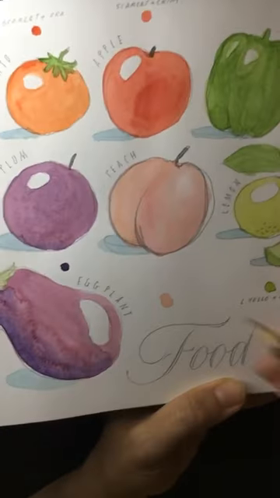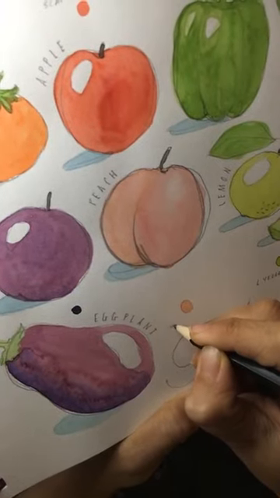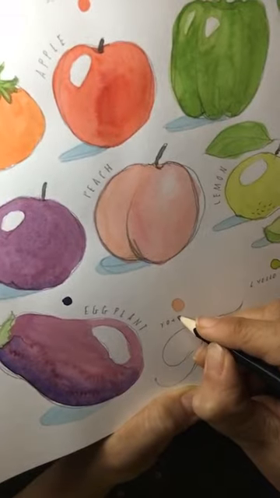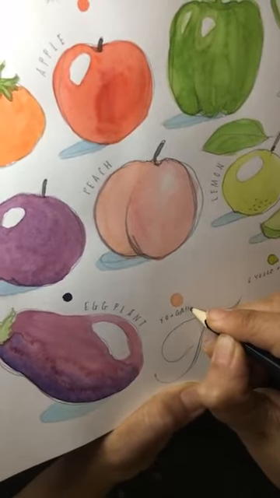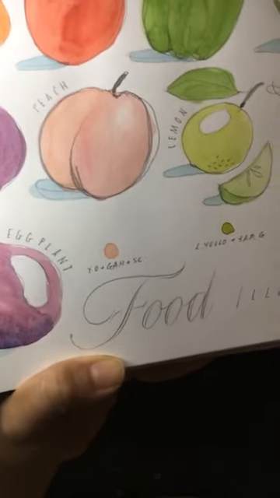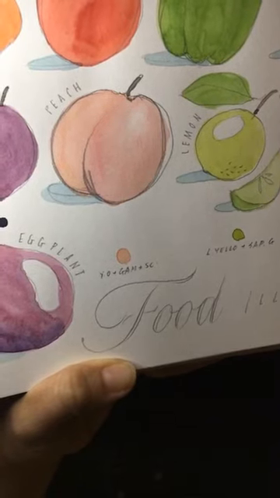The peach color is yellow ochre plus gamboge plus scarlet, and maybe a little bit of... today is the 18th.